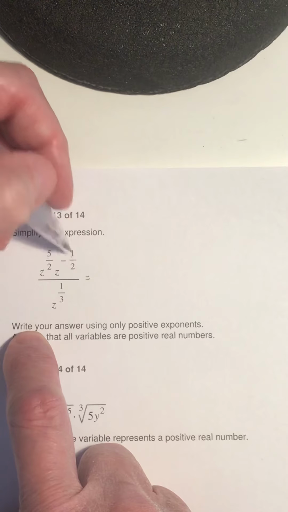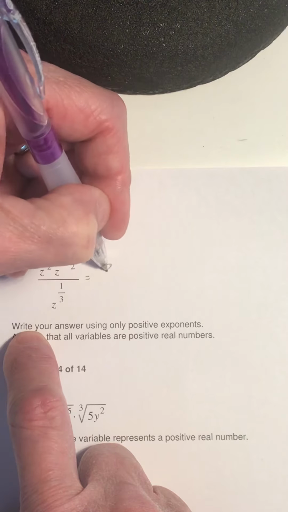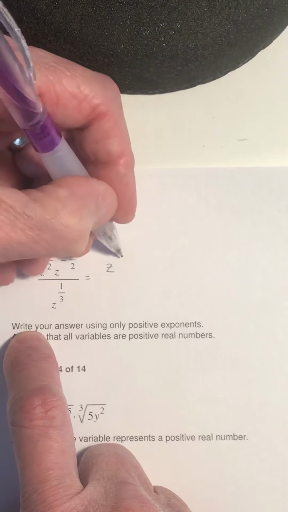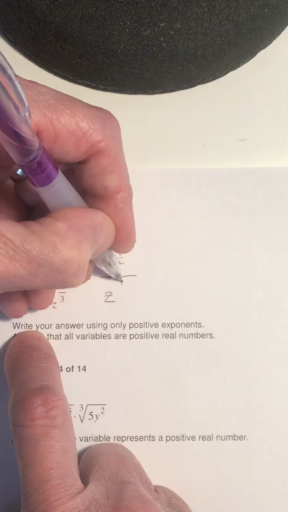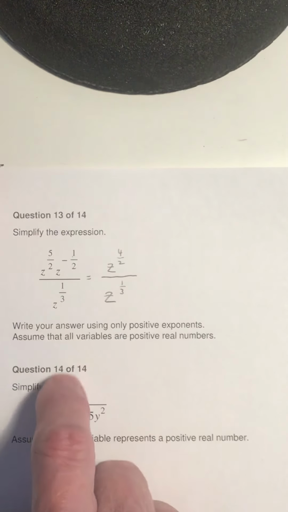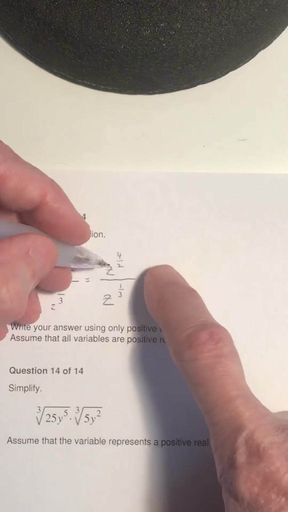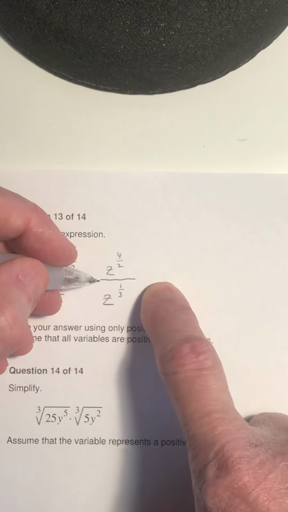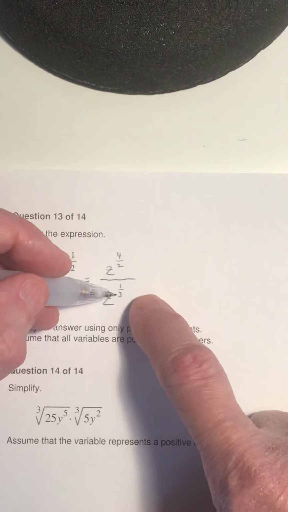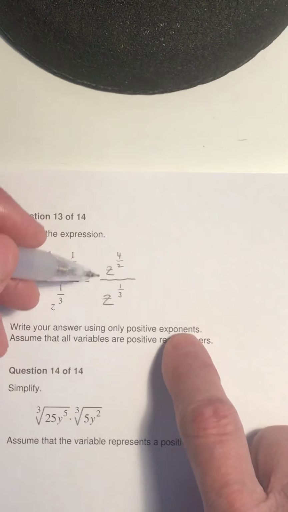5 halves added to negative 1 half. 5 and negative 1 is 4, so we get 4 halves. And the denominator didn't change a bit. Now we have z to the 4 halves, and I know we could change that to a 2, but I'm not going to bother, divided by z to the 1/3.